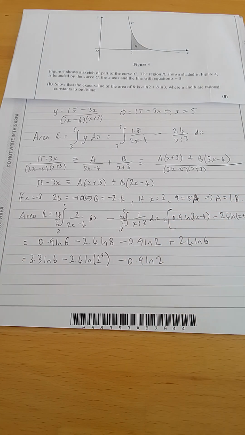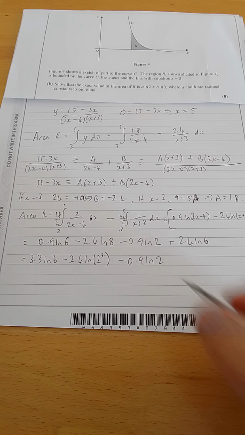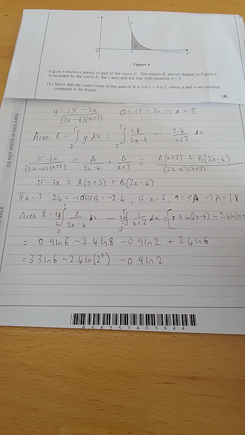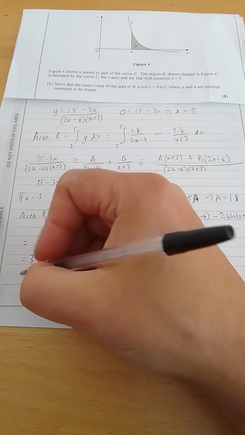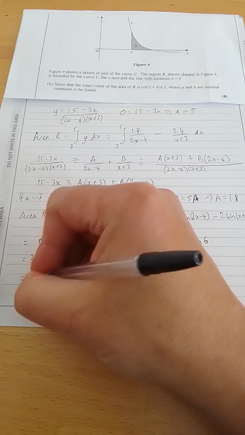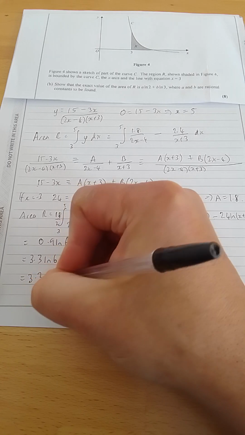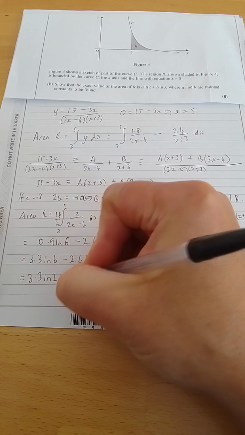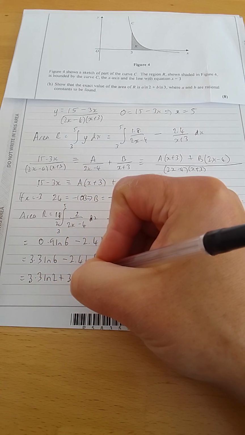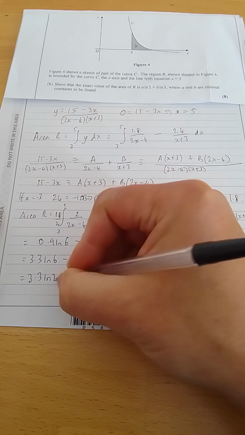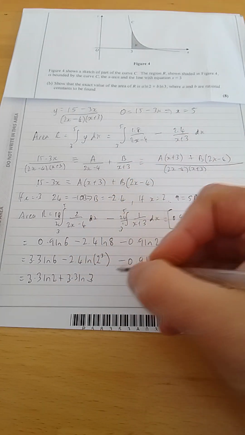Now, what about the log 6? How can I make that into a log 2 and a log 3? Well, if you remember 6 is 3 times 2, I can split that into 2 separate logs, a natural log of 3 and a natural log of 2 added together. So I could write this now as 3.3 natural log of 2 plus 3.3 natural log of 3, because 2 times 3 makes a 6 if they were in one log.